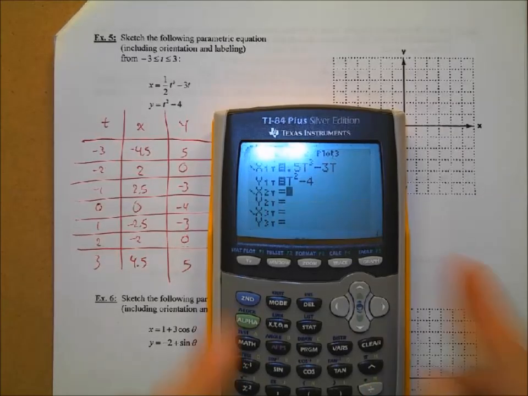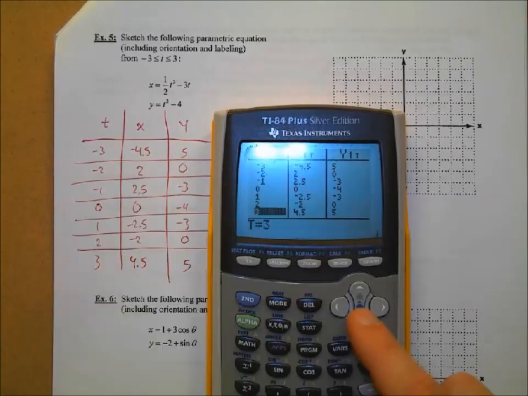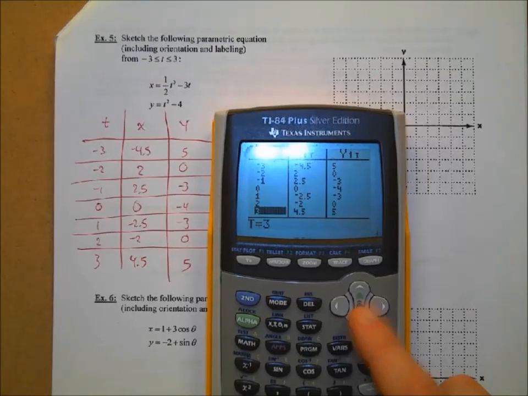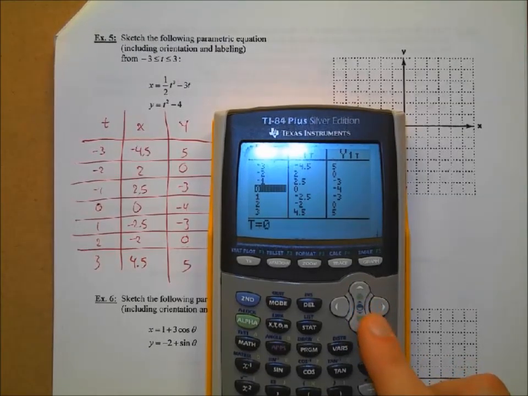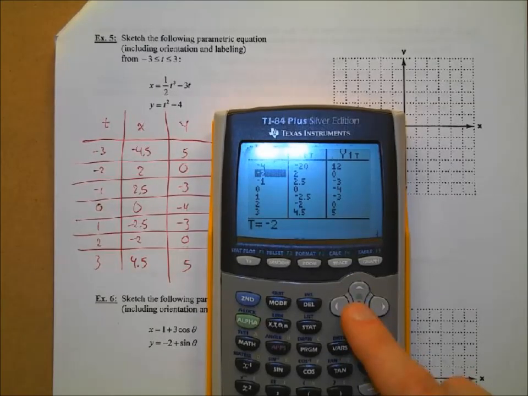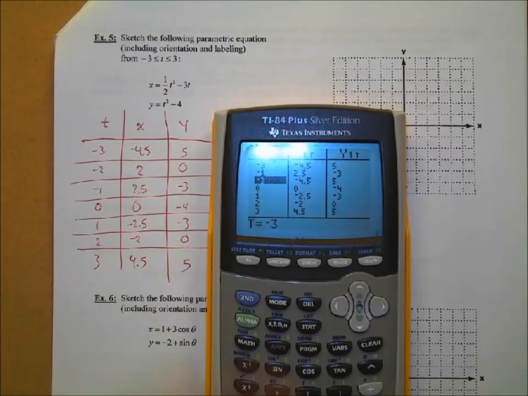And now when I go to my table, you can see your different t values and then your x and y values for the respective t's. These go from -3 to 3, the same values I used earlier. There you go. So you can also do it that way too.